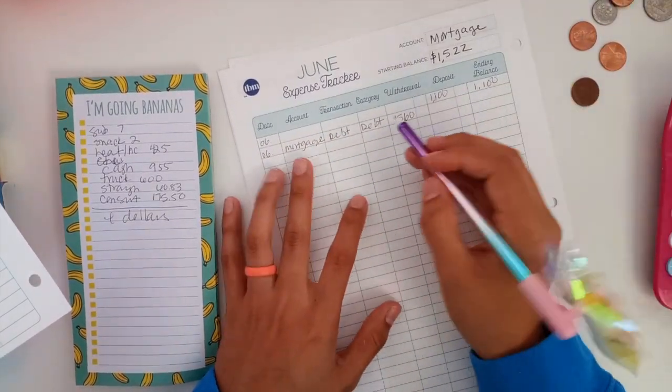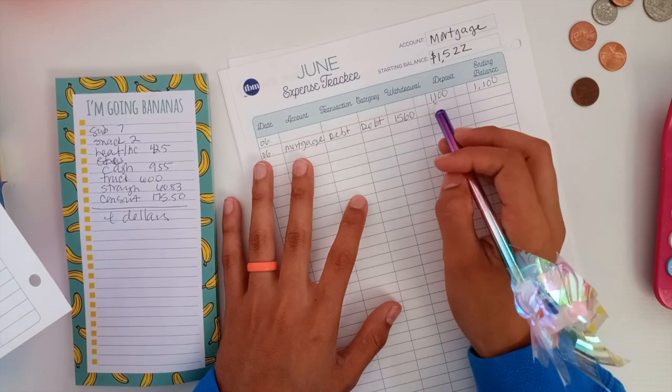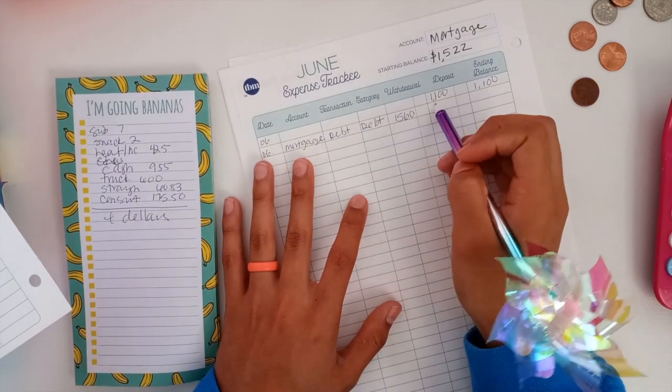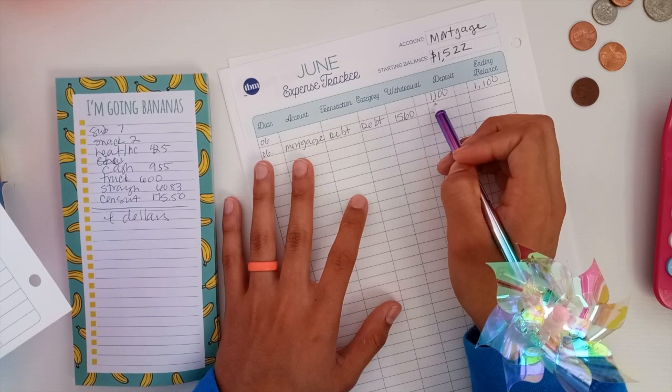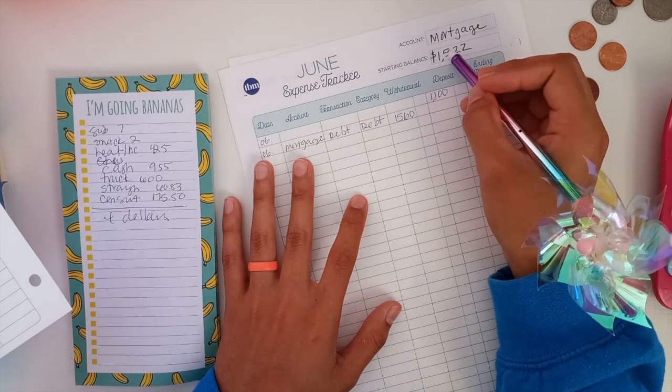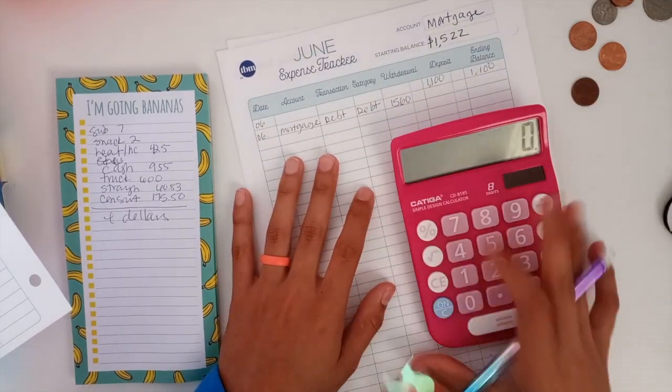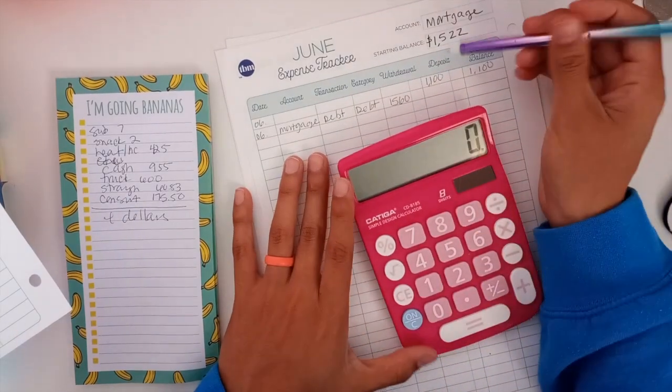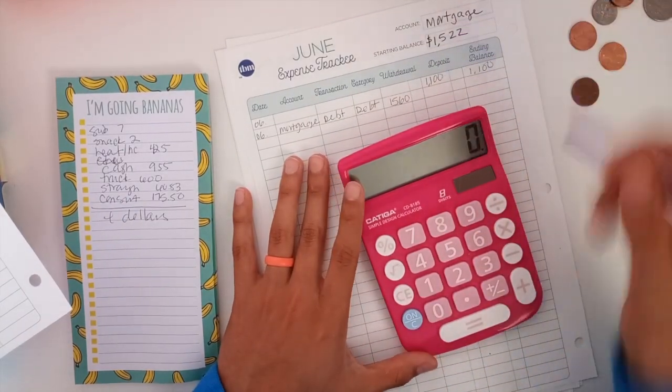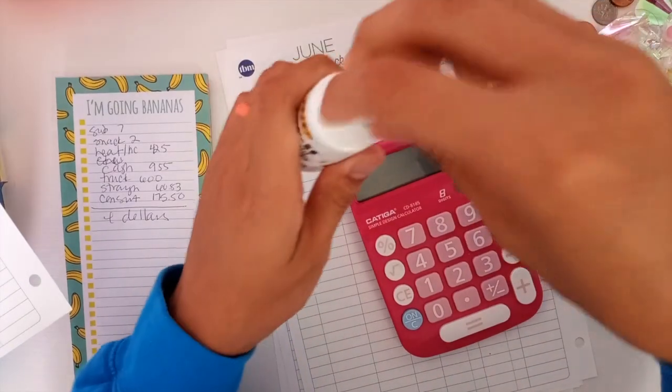So I had $1,100. I transferred $1,100 in here. Okay, there we go. Sorry, you guys, I'm having a complete brain fart. So this was the starting balance, and we transferred this over here, so that makes this ending balance.